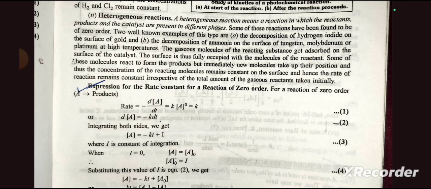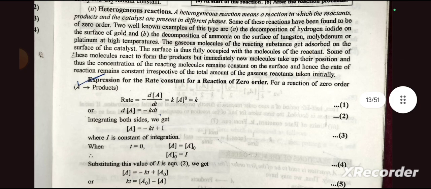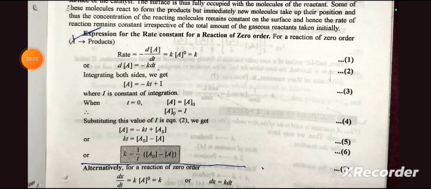Second, heterogeneous reactions. A heterogeneous reaction means a reaction in which the reactants, products and the catalyst are present in different phases. Some of these reactions have been found to be zero order, for example the decomposition of hydrogen iodide on the surface of gold, and the decomposition of ammonia on the surface of tungsten. The gaseous molecules of the reacting substance get adsorbed on the surface of the catalyst. The surface is thus fully occupied with the molecules of the reactants. Some of these molecules react to form the product.